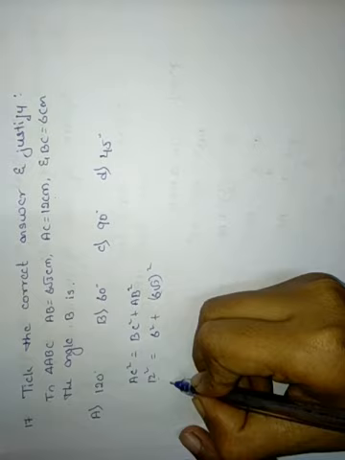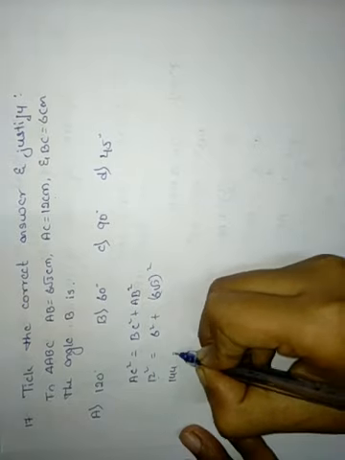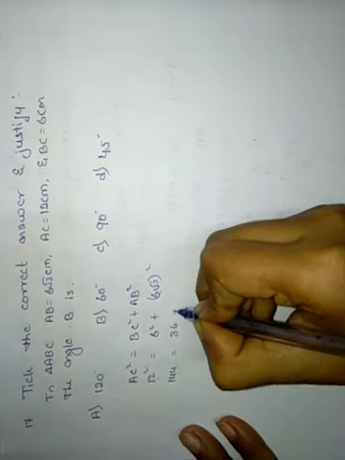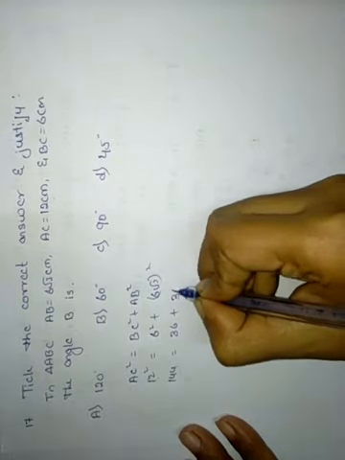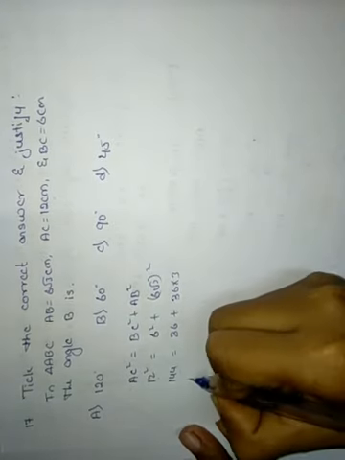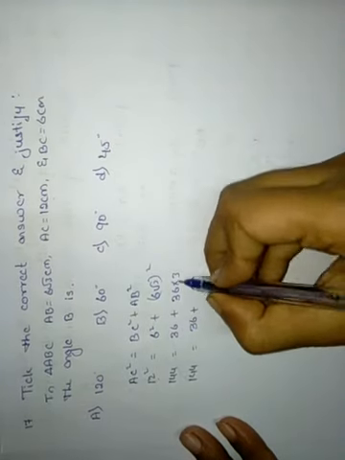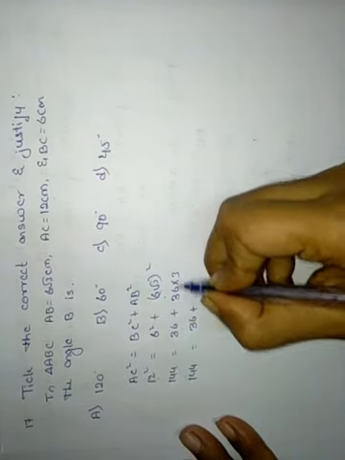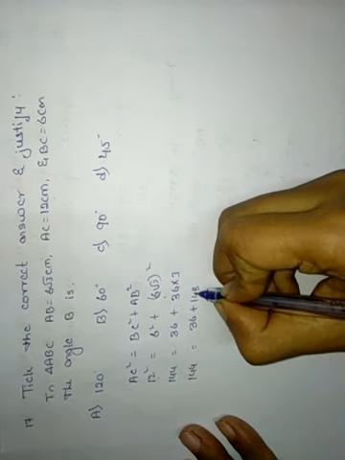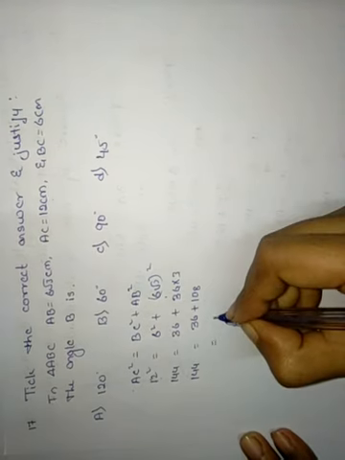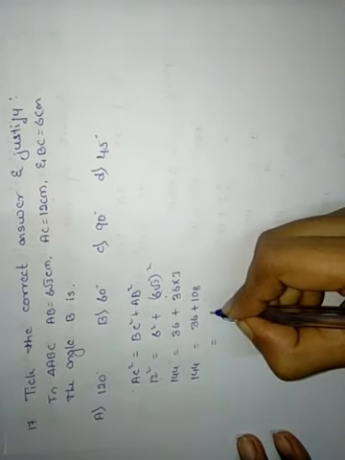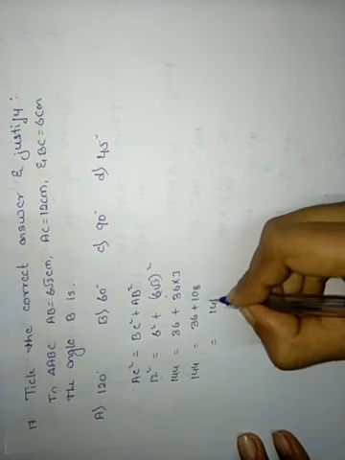We get 12 12s are 144 is equal to 6 6s are 36 plus 6 6s are 36 and this 3. 144 is equal to 36 plus 3 6s are 18, 108. We'll add these two, we'll get 144. Here we are getting LHS equals RHS, right?